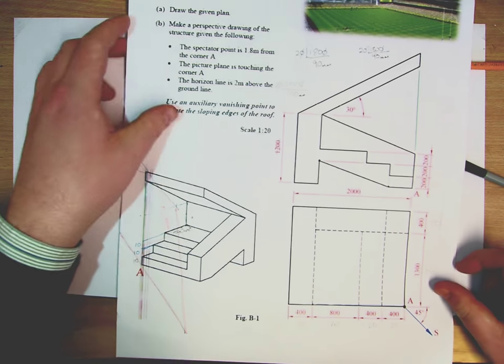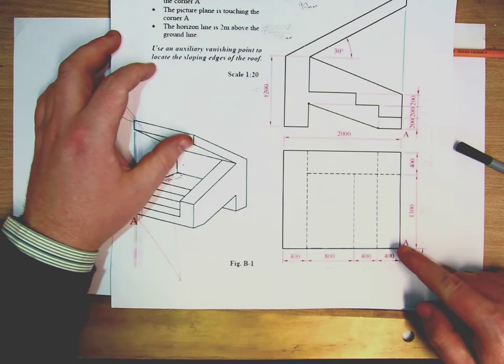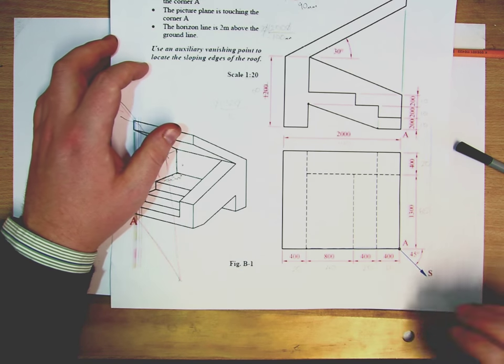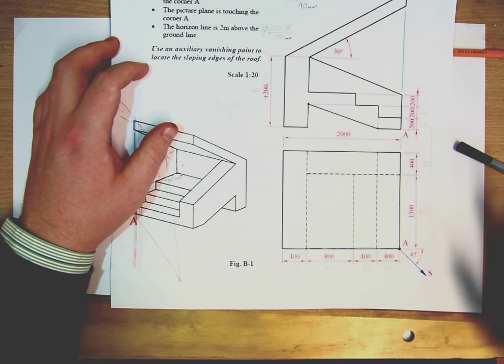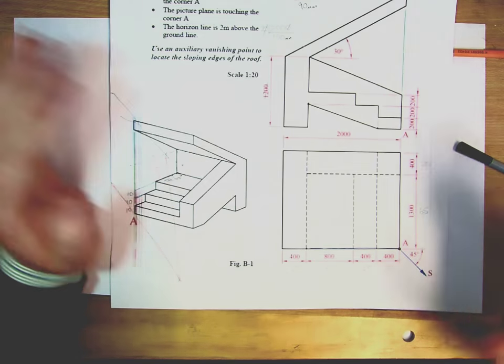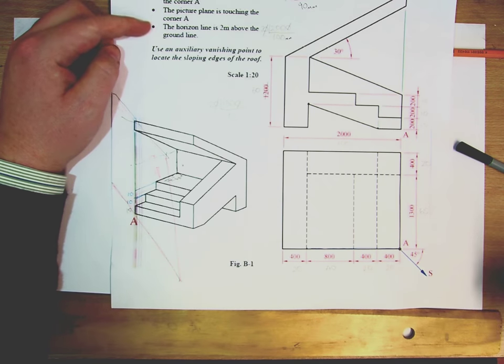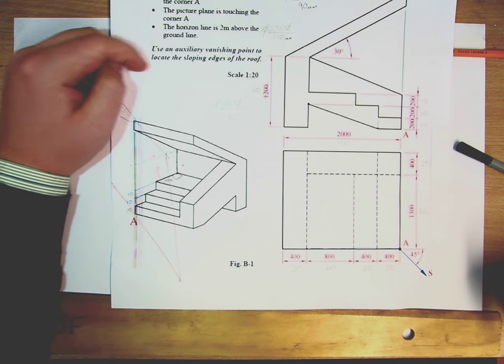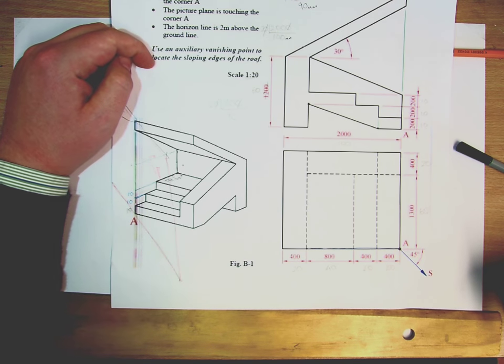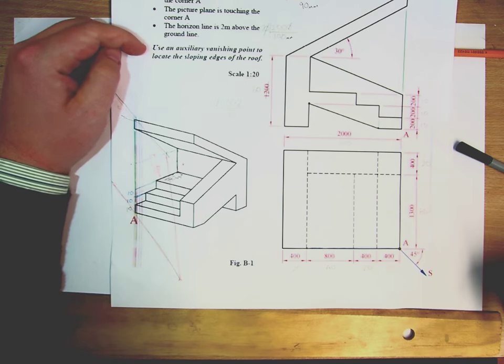So once you've located that spectator point, 45 degrees from that corner, you're done with this blue line. That blue line is only telling you where S is. It has nothing to do with the rest of the drawing. The picture plane is touching corner A, since once we find the picture plane, it's going through corner A. The horizon line, once we find the ground line, is 2 meters above the ground line.